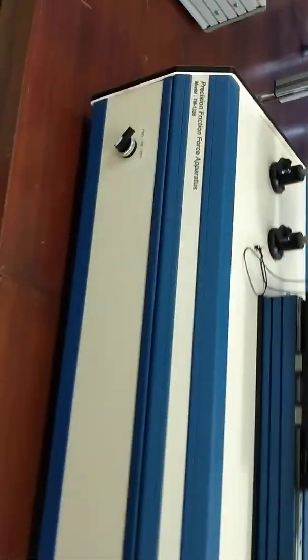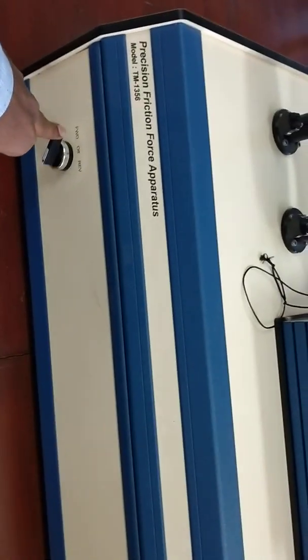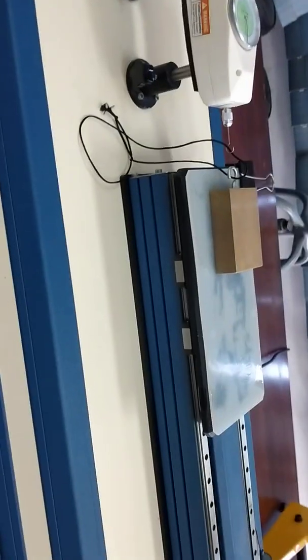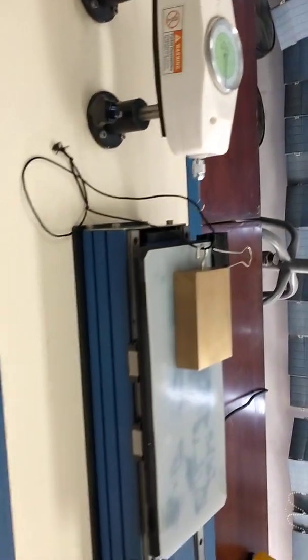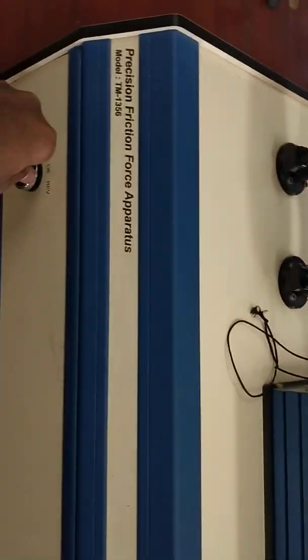there is a power switch on the right side, and it's on right now, and on the left side there is a forward and reverse switch. This switch is basically to move this tray forward and reverse.